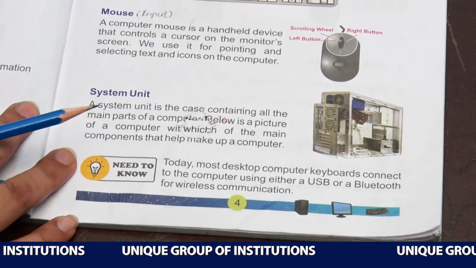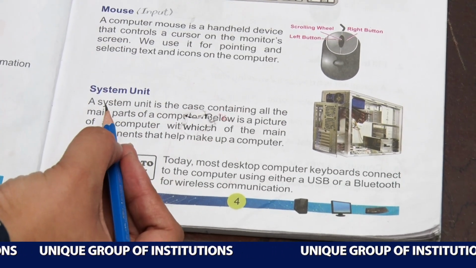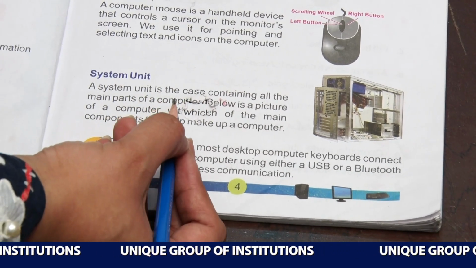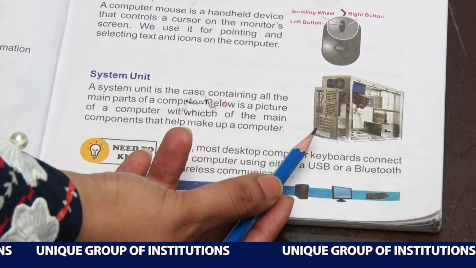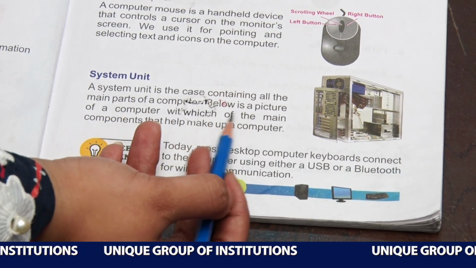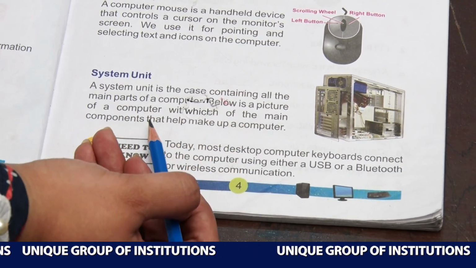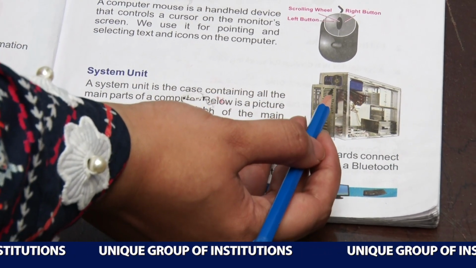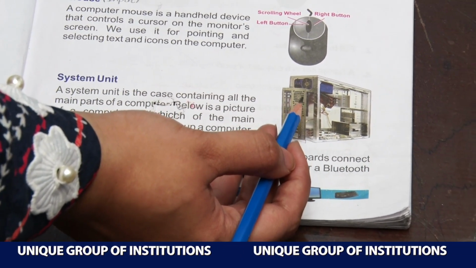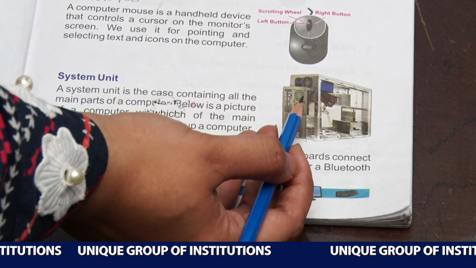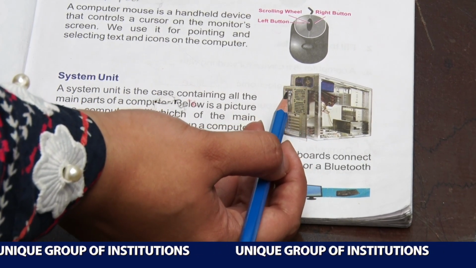Then the main part of the computer is the system unit. A system unit is the case containing all the main parts of a computer. Below is a picture of a computer with some of the main components that help make up a computer. This is the picture of the system unit, which is also called the CPU. It is the brain of the computer and it operates all the other parts of the computer.